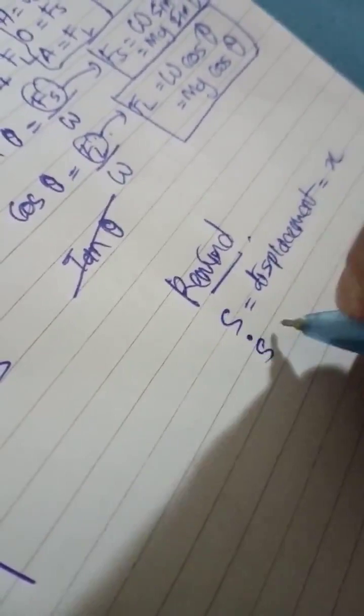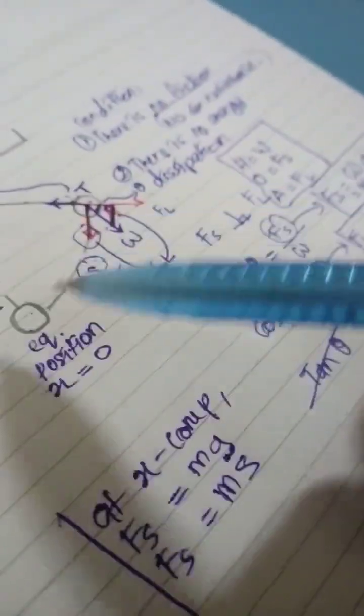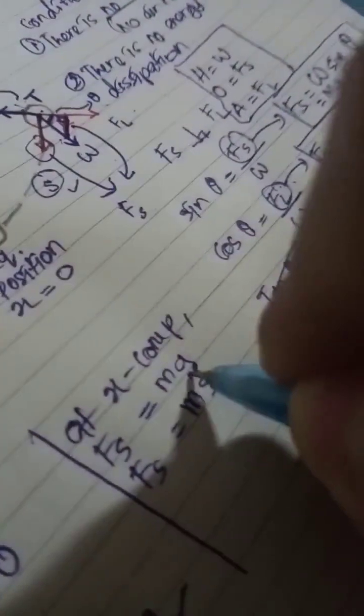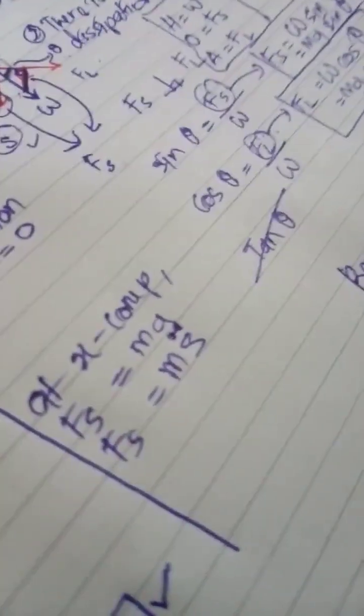We have s single dot, which is velocity, or x single dot, and s double dot, which is acceleration, equal to x double dot, or maybe y double dot. But since the object is moving on the x component, we relate it to x. That's why I say ma is equal to m s double dot.